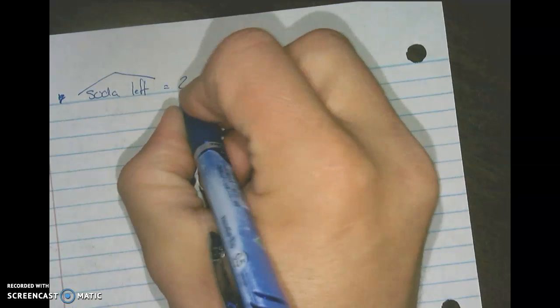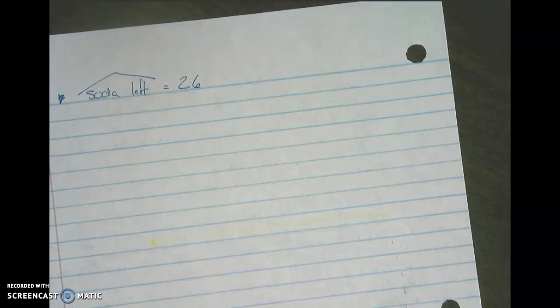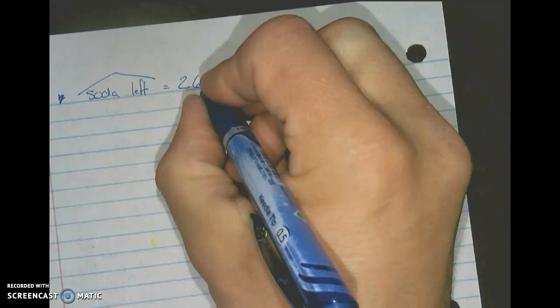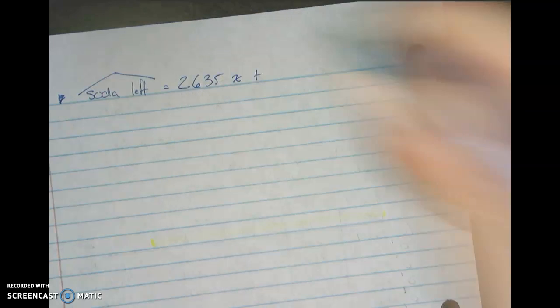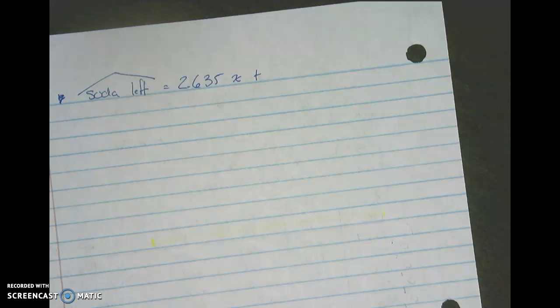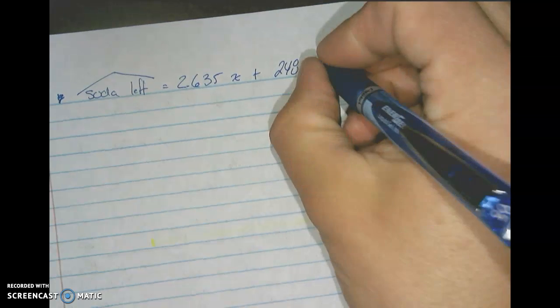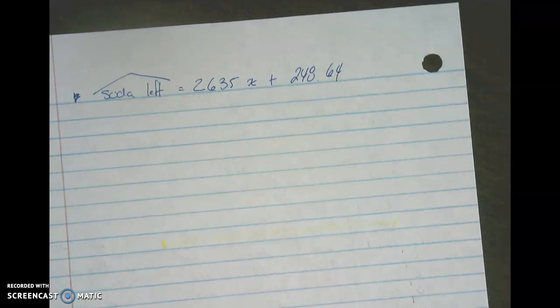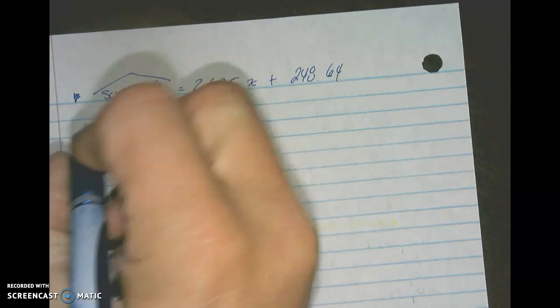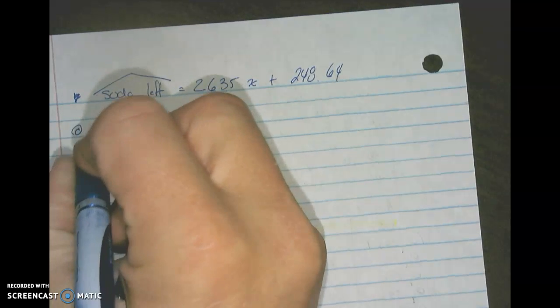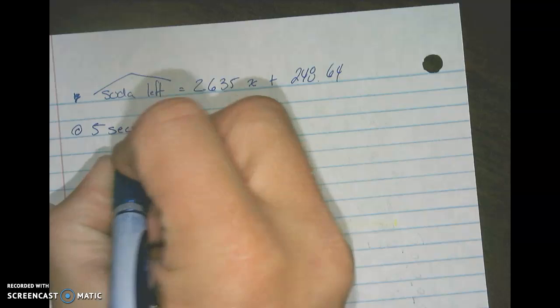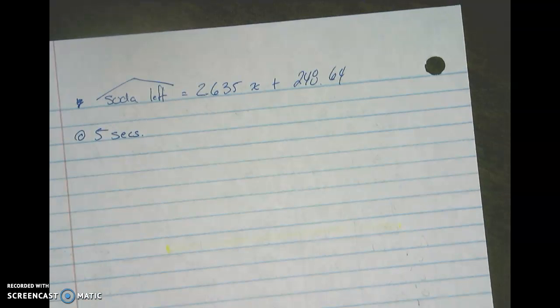We're gonna do 2.635x plus 248.64. Okay, so the first thing we're going to do is just do an extrapolation at 5 seconds. So we're just going to predict that real quick.